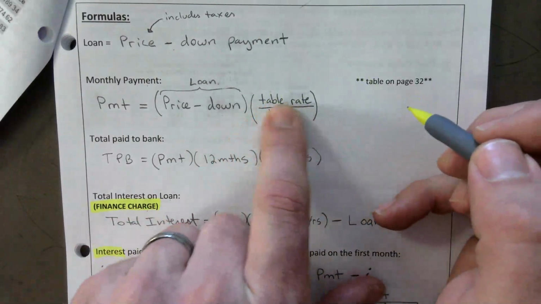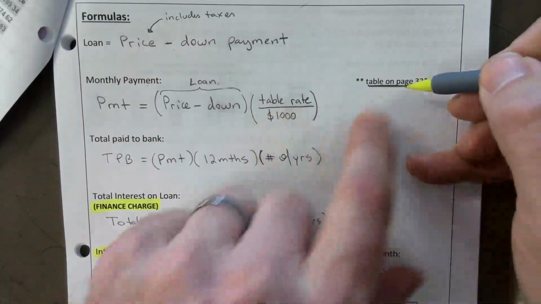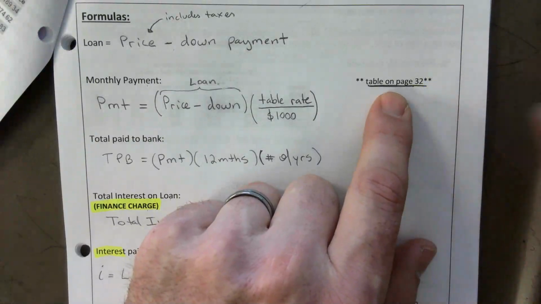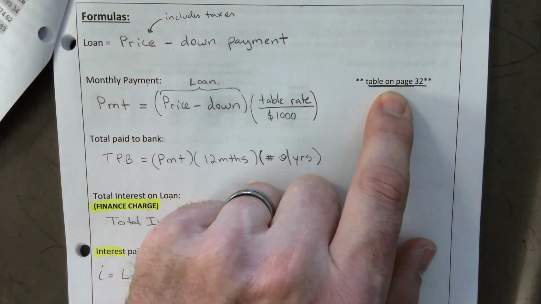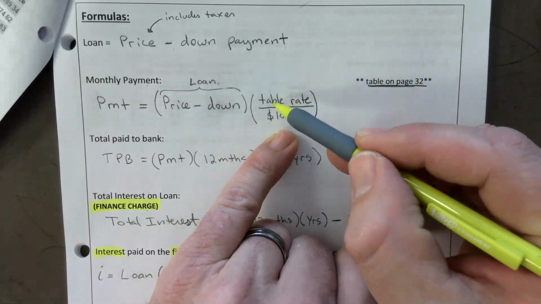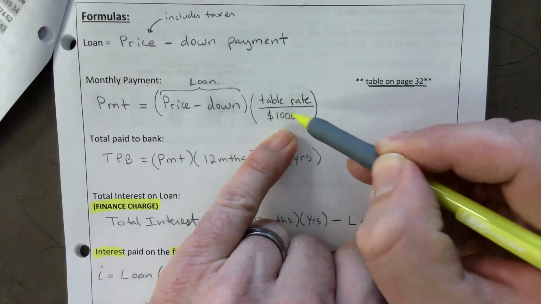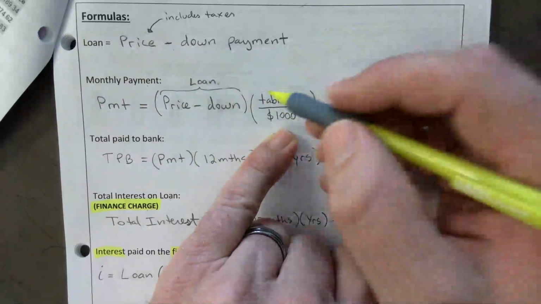So obviously this table rate is on page 32. However, you're not going to get this booklet on a test or an exam. So I give you a table. The province gives you a table. If they don't give you a table, they will literally say this much dollars per $1,000 of loan. Like they'll give you this in a sentence, okay?